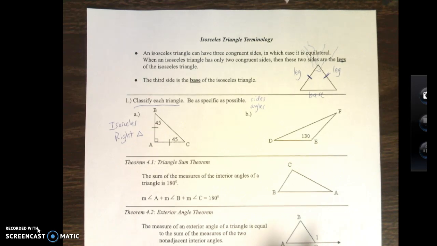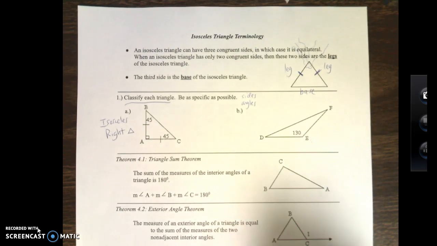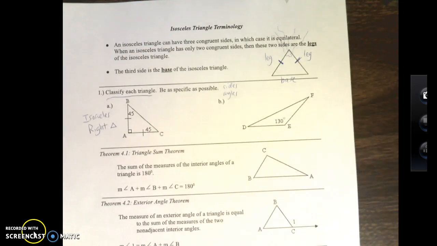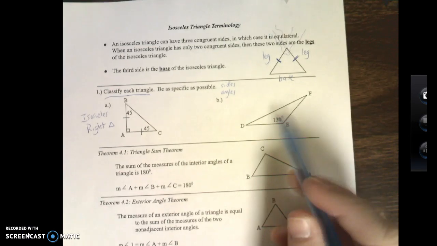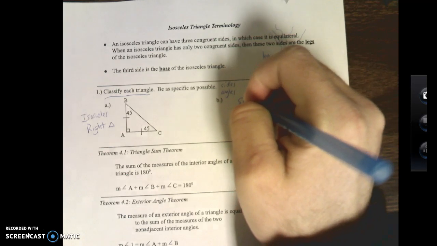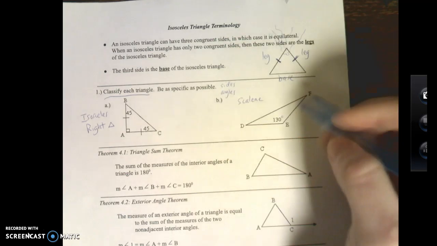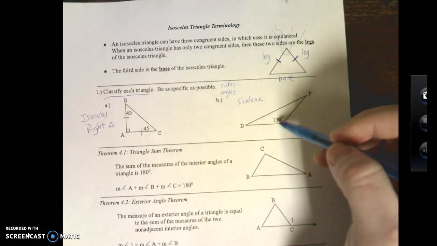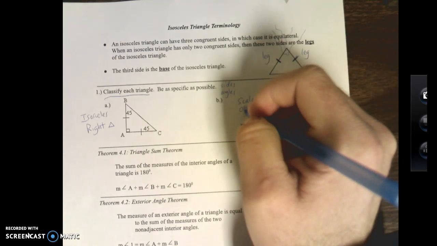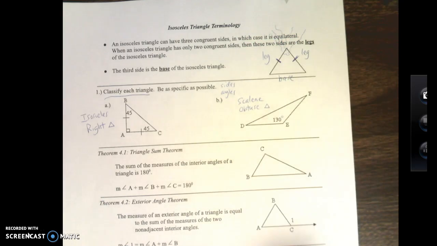Okay. Awesome. So for part B, if you take a look at the sides here, no sides are the same, no tick marks. So that's scalene. And now I look at my angle, I have a 130 degree angle, that's greater than 90, so therefore that's obtuse. So a scalene obtuse triangle.